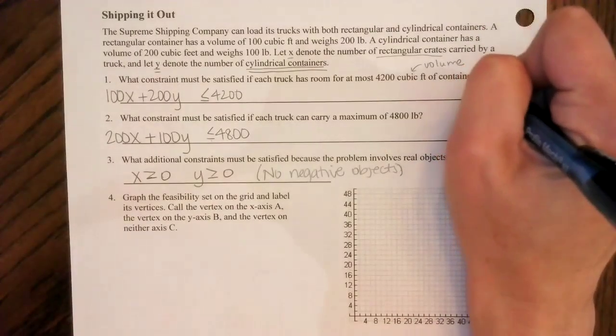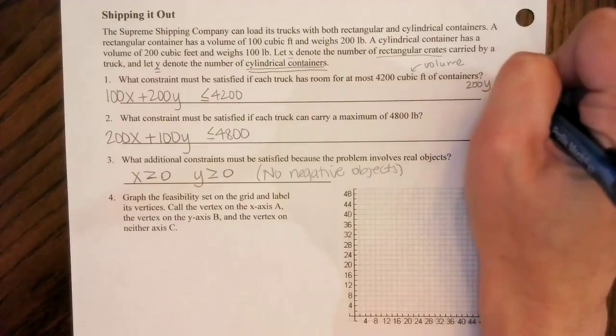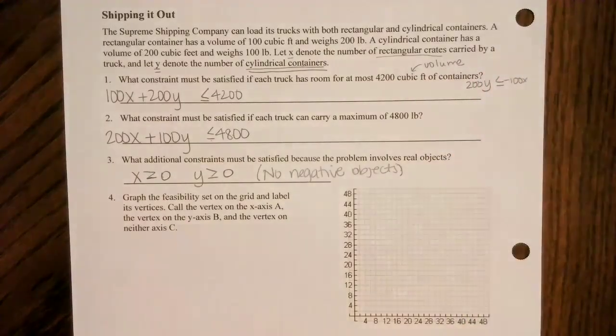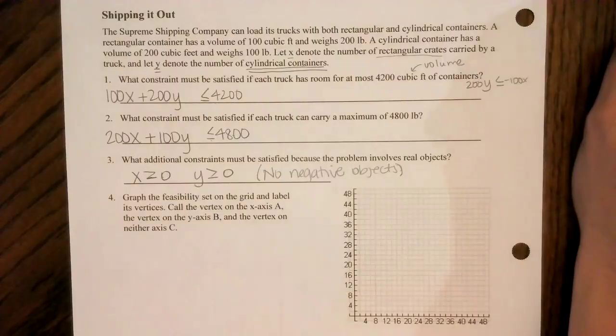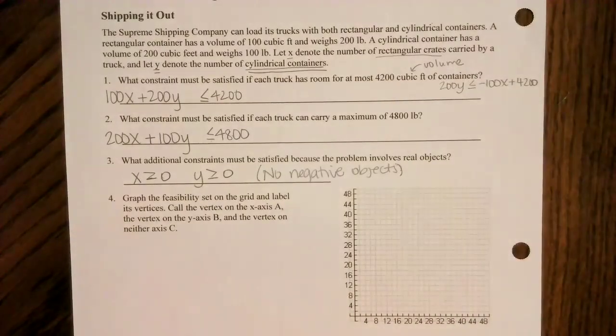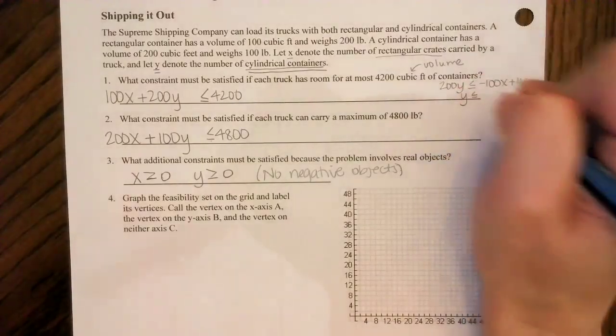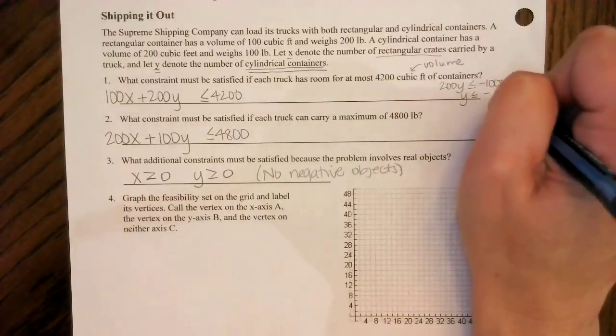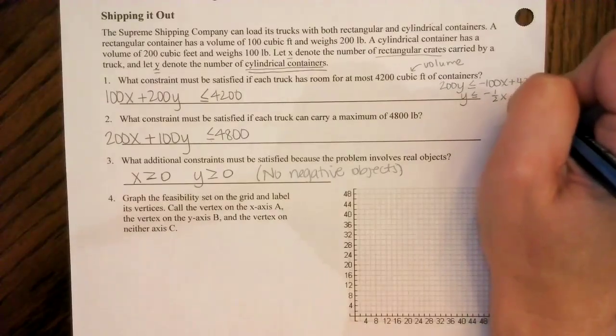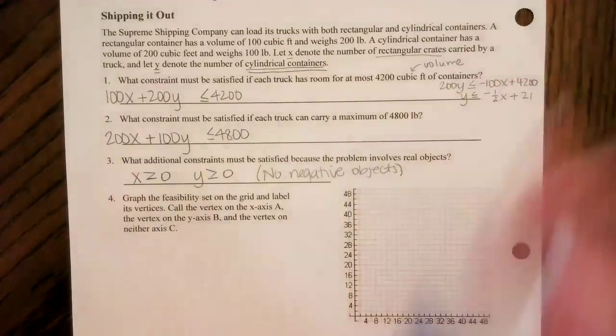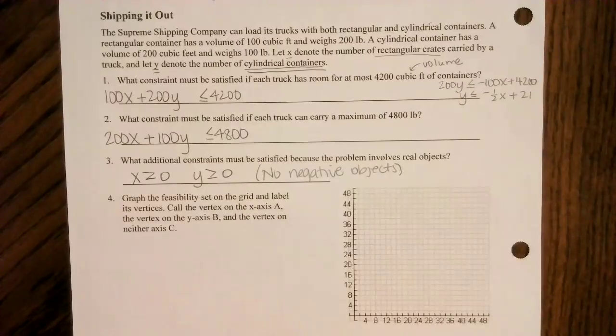So I've got 200y is less than or equal to negative 100x. Did not give myself enough room there. Let me fix. There we go. Now we're going to divide by 200. So we get y is less than or equal to negative 1/2 x plus 21. So we've got it in our y equal form, mx plus b.